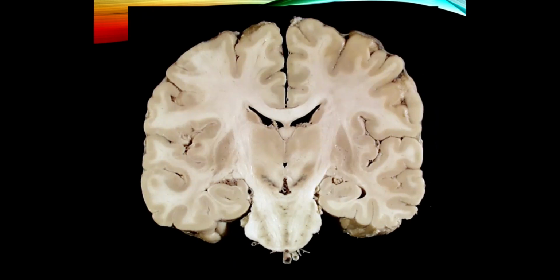Okay, if we want to see other components of the basal ganglia, we can do a coronal cut here. Now we're looking at the posterior limb of the internal capsule, and we know it's the posterior limb because we can follow it right through the midbrain here. This is the cerebral peduncle. This is the corticospinal tract as it travels all the way down through the midbrain and the pons.